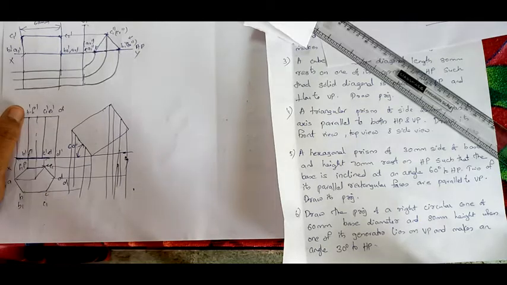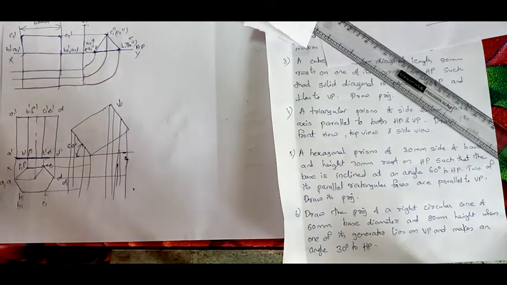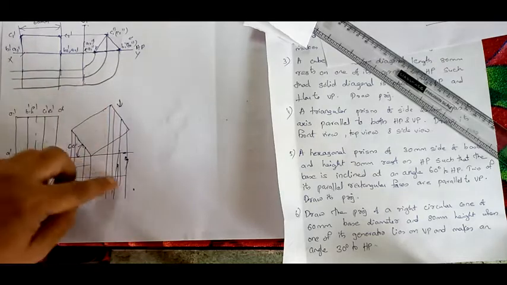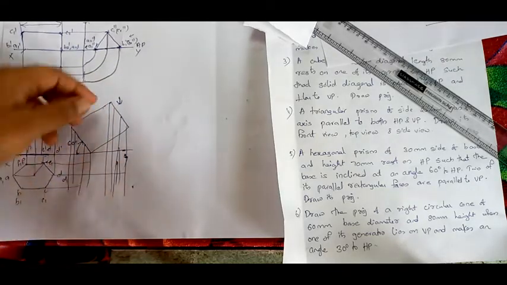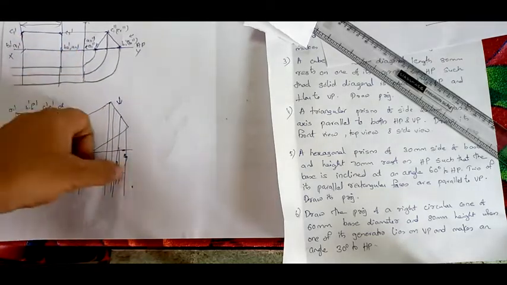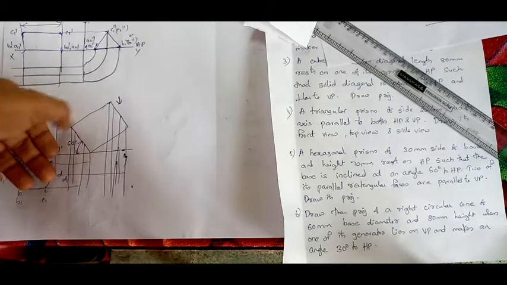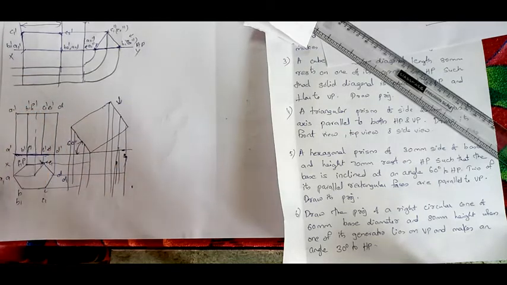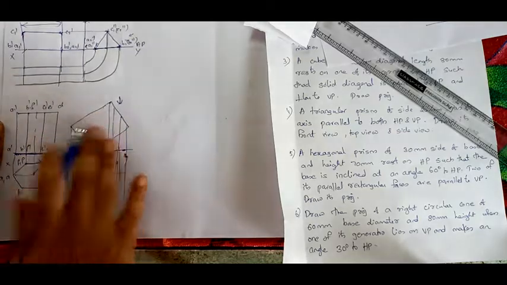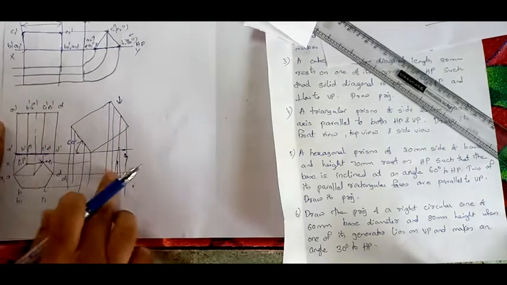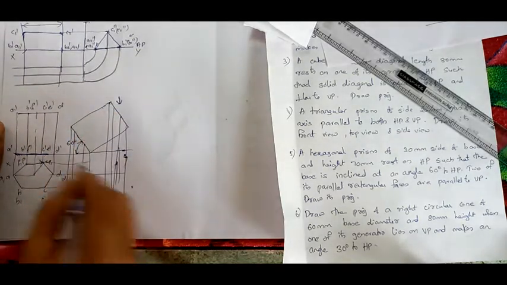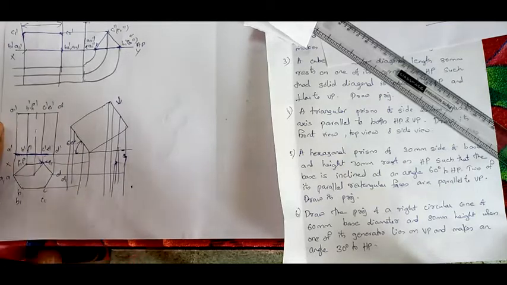For visibility, see, this base is fully visible, and this edge is visible. So you draw the nearest base edge and complete the figure. See, that you can complete, right? So this base is visible and this edge is visible, the nearest, and complete all the features. I am not going to complete that.